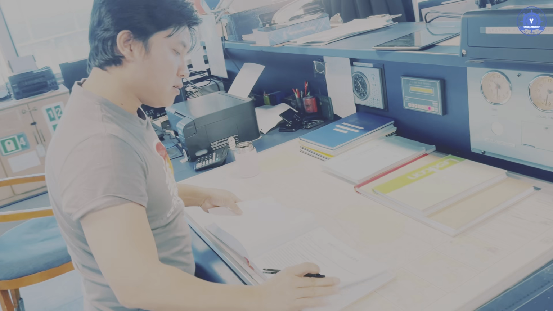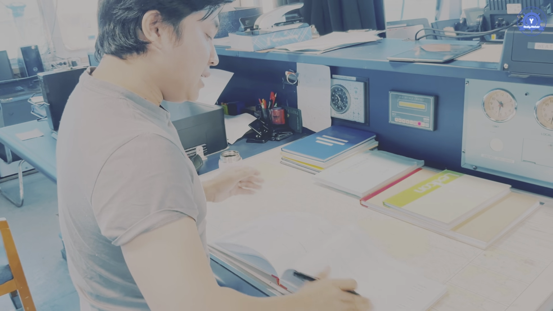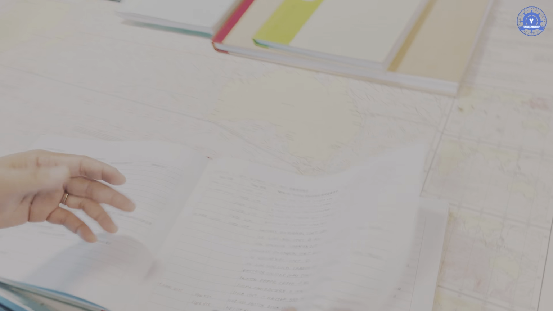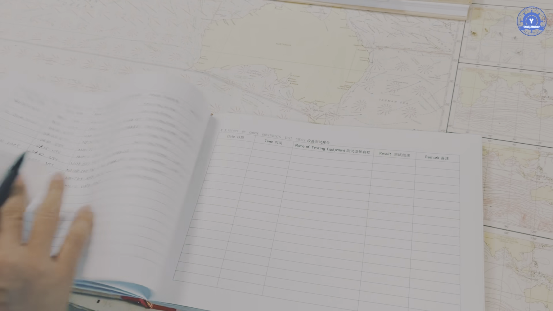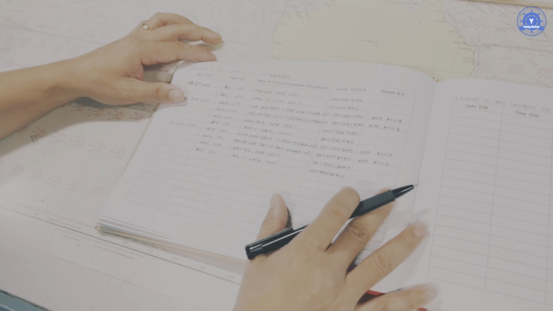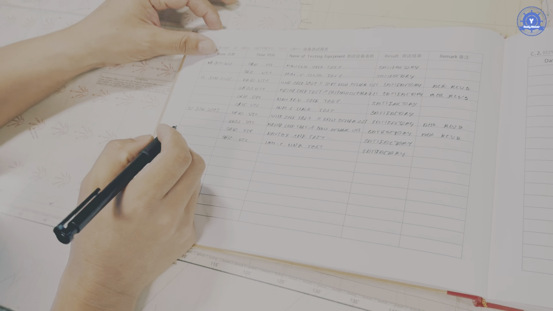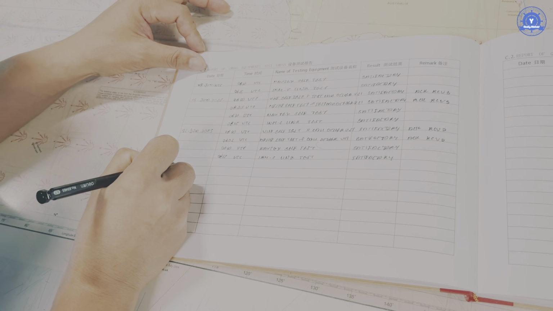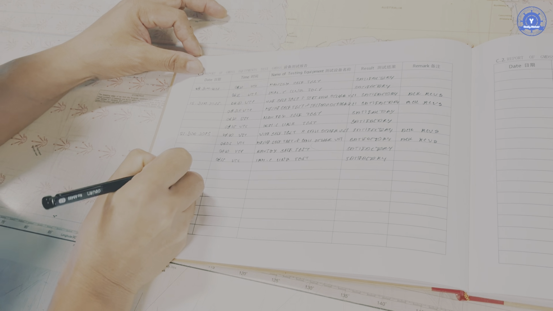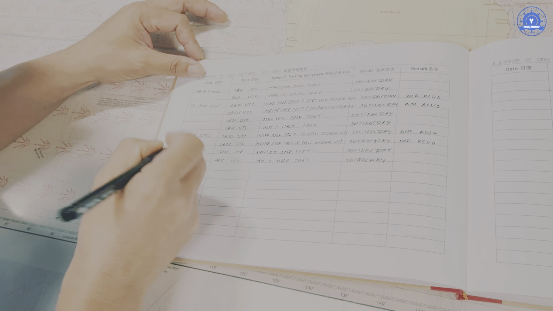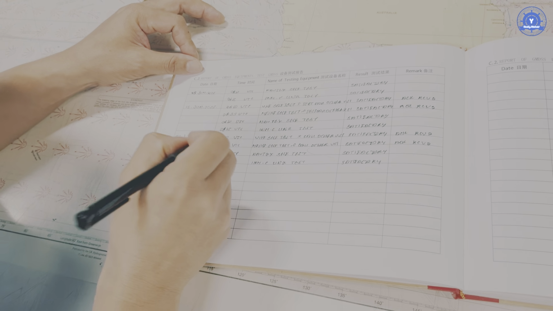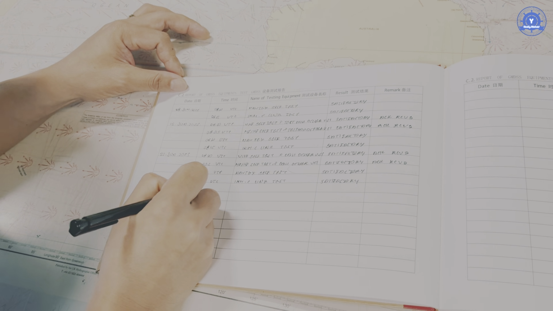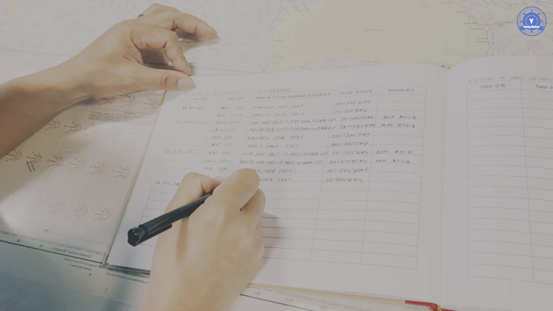GMDSS logbook, I will separate daily, weekly, and monthly. From here, weekly test. Here, weekly test, and then now today, 06 July 2025, UTC around 0800 UTC.